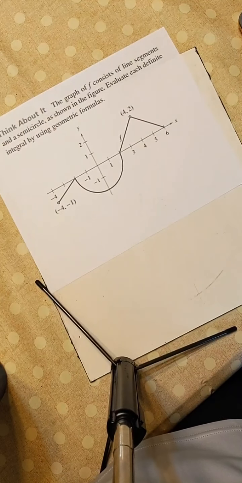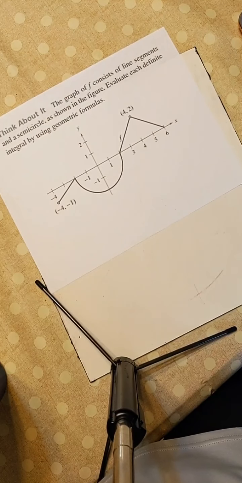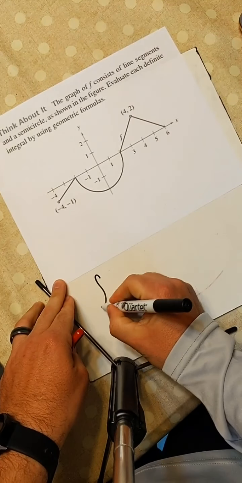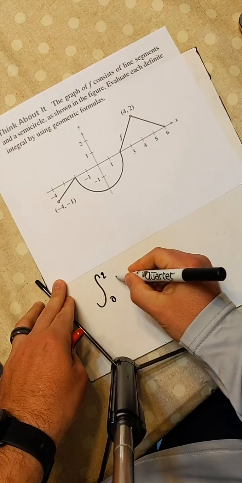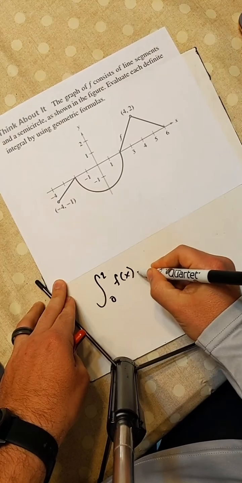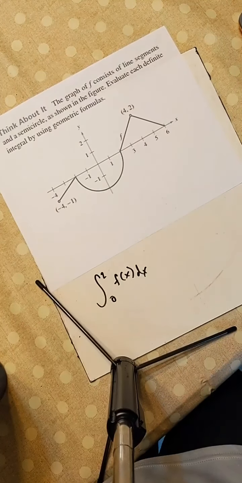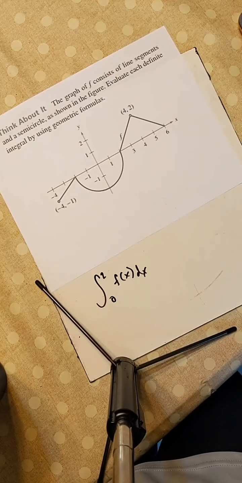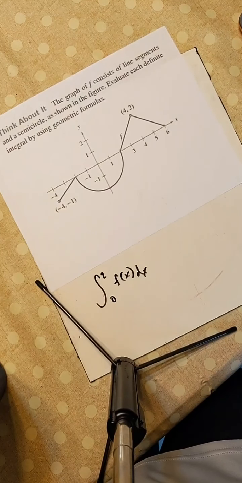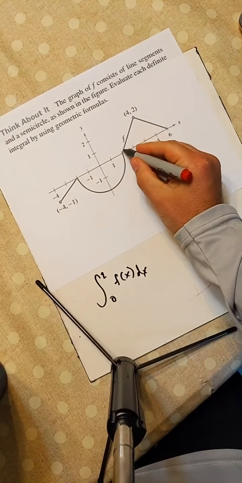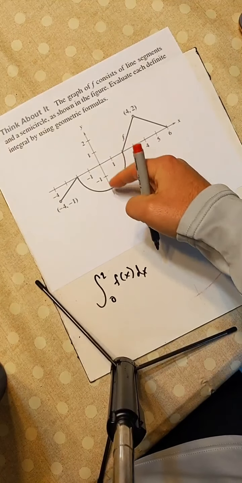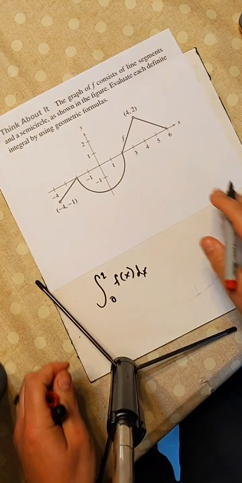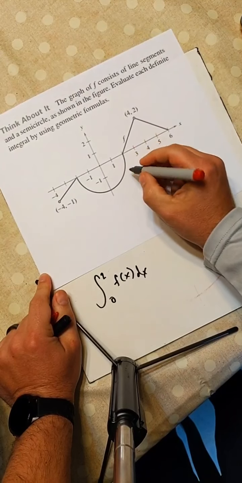Okay, so going through the first couple examples, the first problem here is, what's the integral from 0 to 2 of this function, f of x? From 0 to 2, we want to find the area underneath the curve, starting at 0, going to 2 here, which we can see is a quarter of a circle. So I'm just going to put this here.